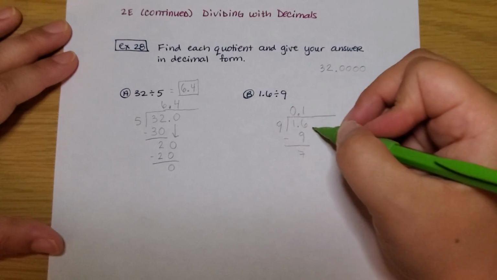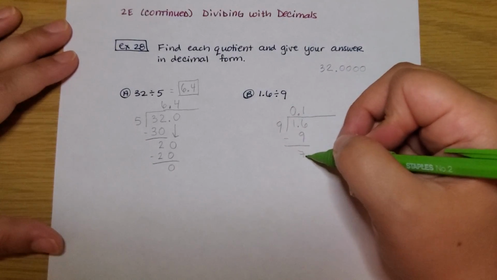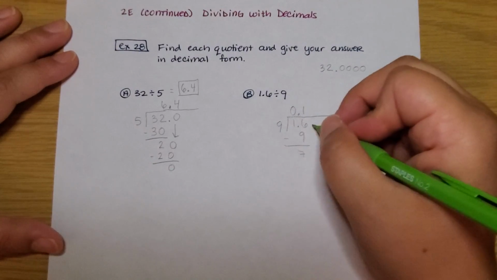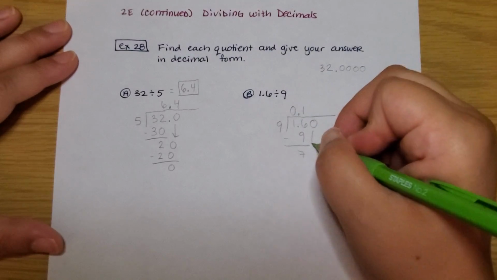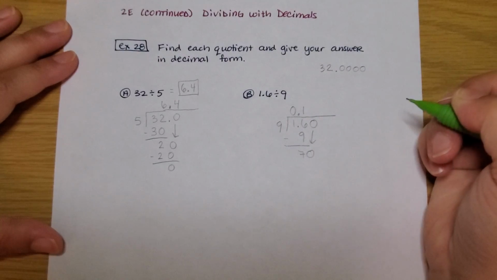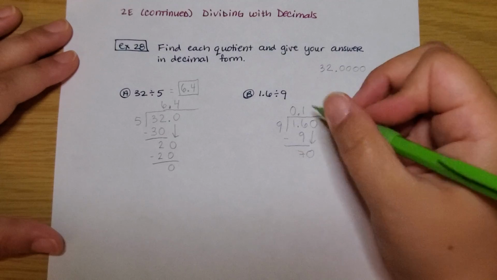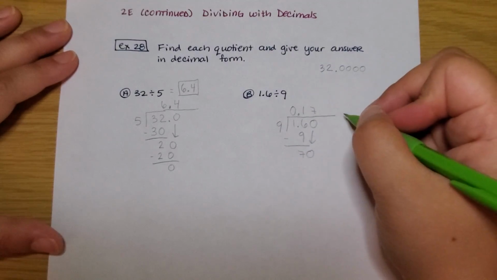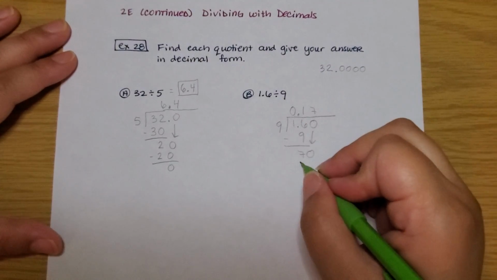So, I didn't get 0 here. And again, we're too soon to see a pattern. So I'm going to add a 0 that I can then bring down. 9 goes into 70 7 times, because 7 times 9 is 63.